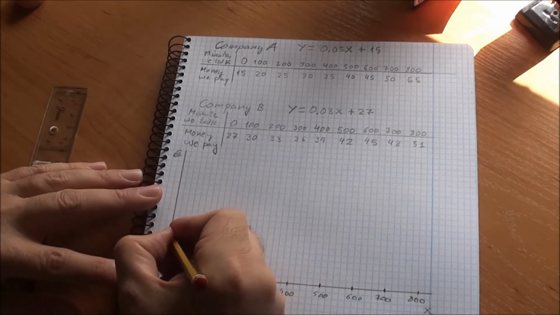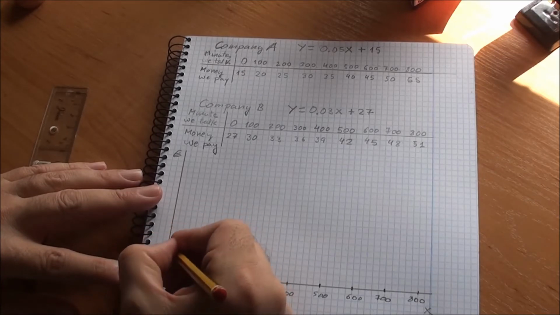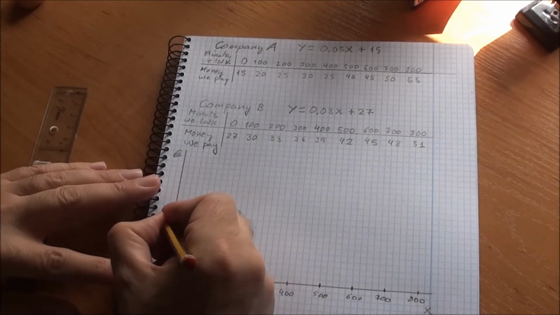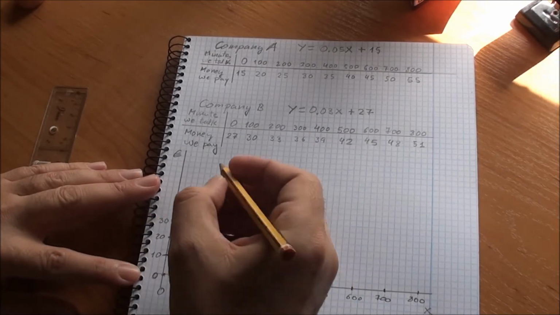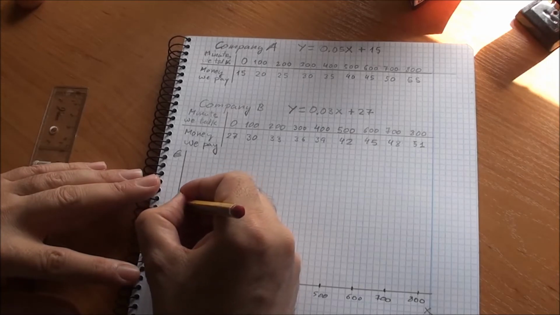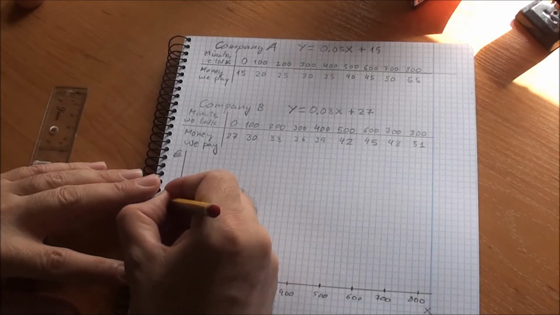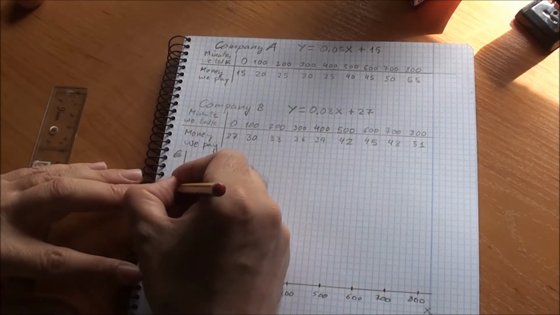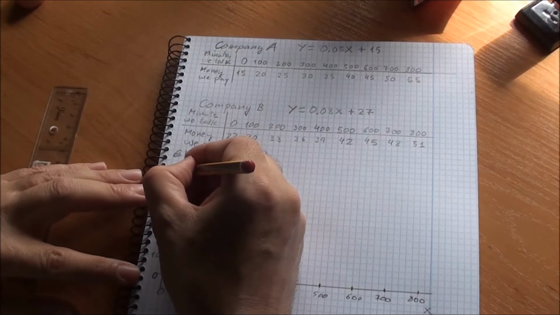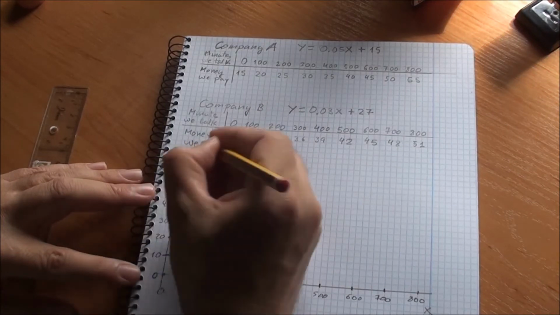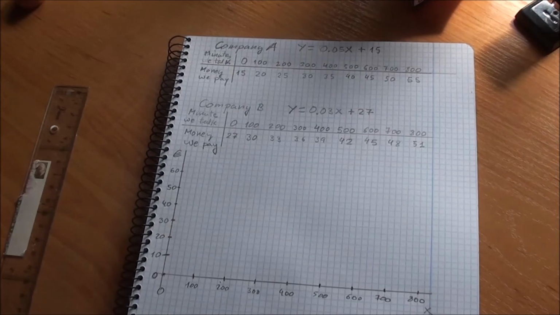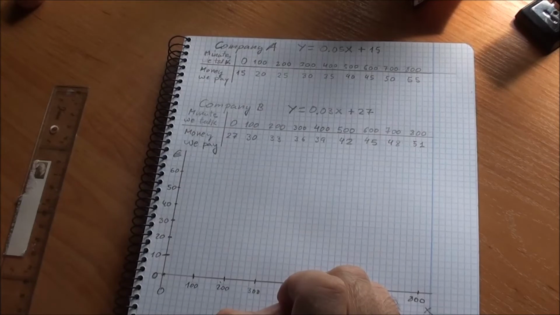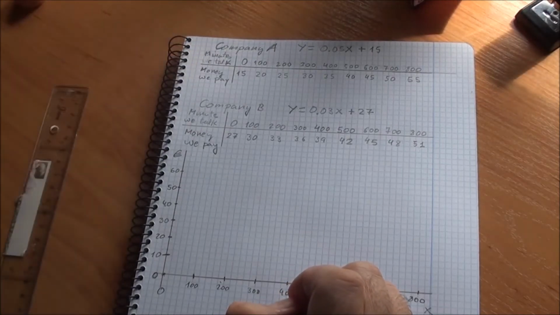So that is 10 euros. 3 squares, 10 euros. That is 20. That is 30. 3. That is 40. That is 50. And that would be 60. So that would be enough. Okay, 60. And now I start graphing company A.